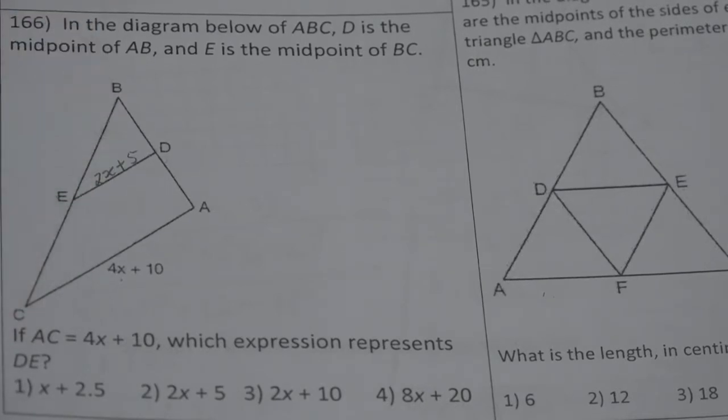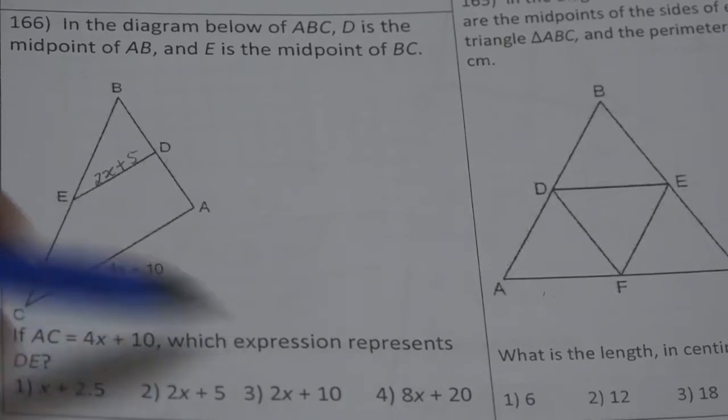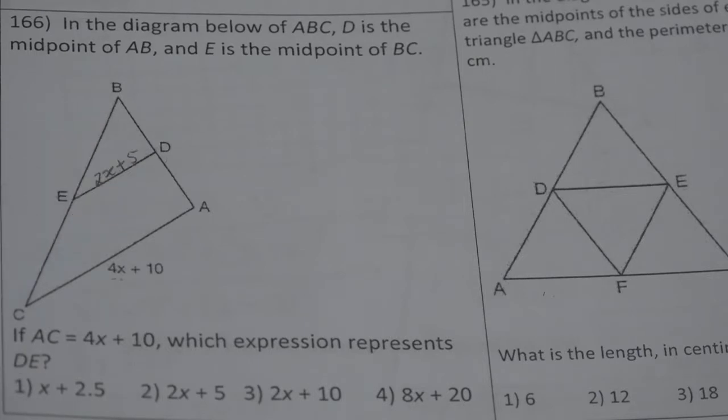And you know what? Why am I going up ahead if I don't even know what I'm going to be asked? Okay, no problem. If AC is 4x plus 10, which is here, which expression represents DE? Oh, DE?